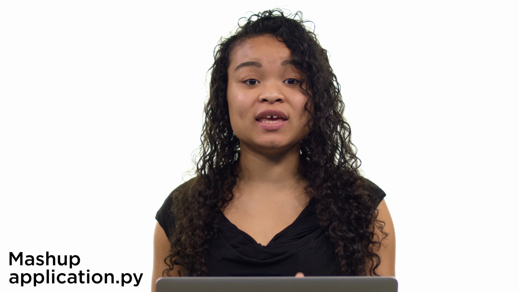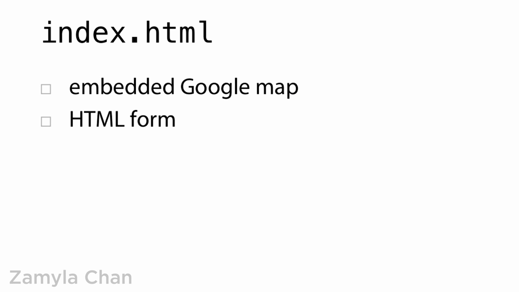So let's dive into the distribution code first by looking at the index.html template. In the index page, we'll see that we have an embedded Google map. In addition to that, there's also a short HTML form which allows users to search locations that they're interested in scanning to in the map. So all of that is completed for you, but make sure to read it and see how there are a lot of scripts included in the head section of the HTML file.